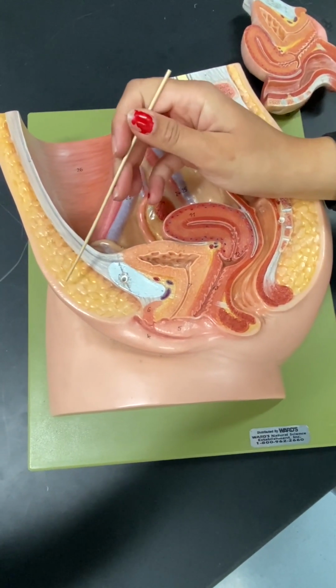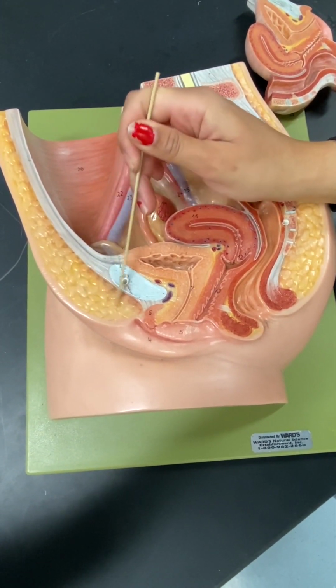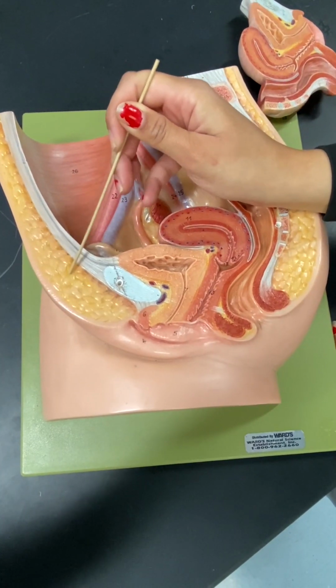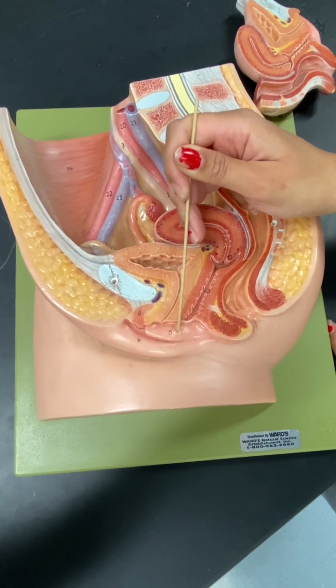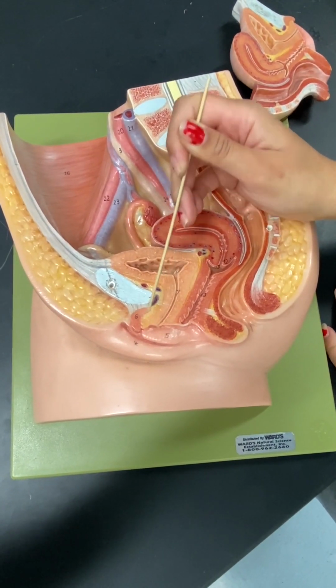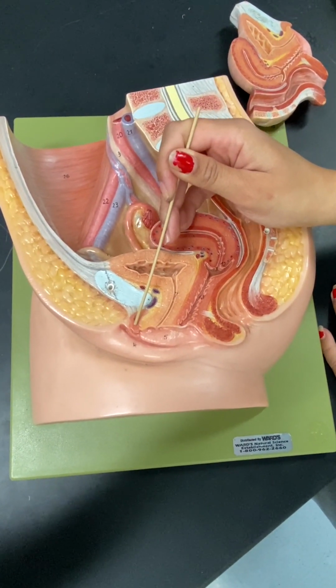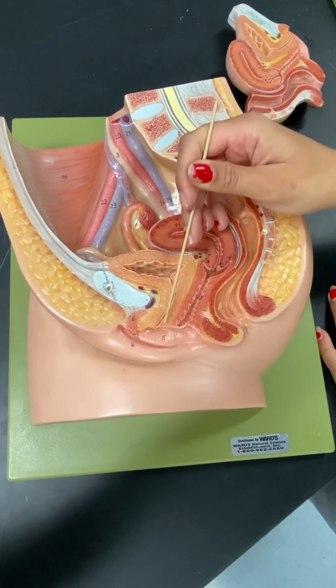Starting with the external structures, you have the mons pubis, which is all of this, covered in fat for protection. Here's your labia majora, and then you have the inner labia minora. And then number 6 is the clitoris. We have some openings here.